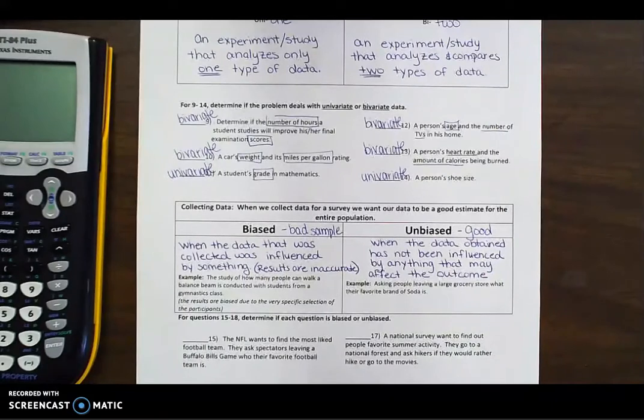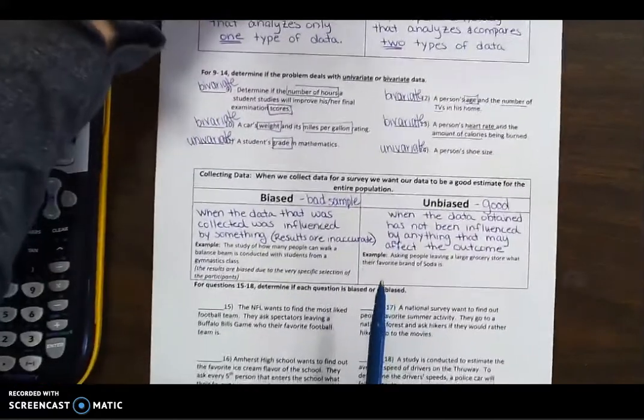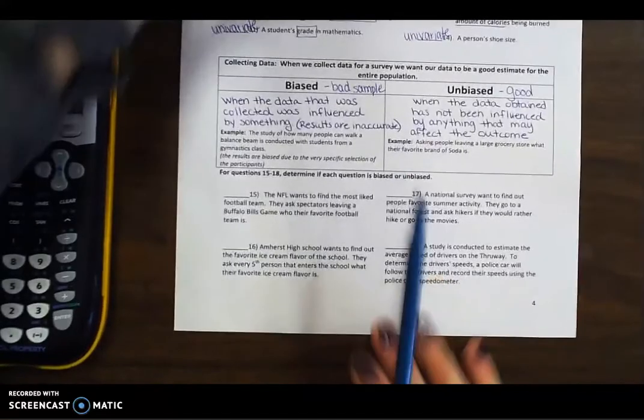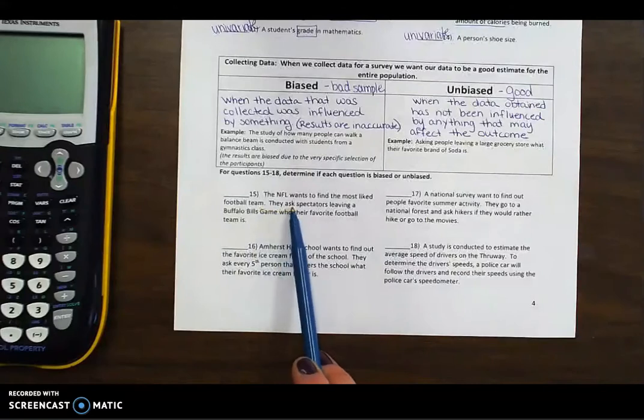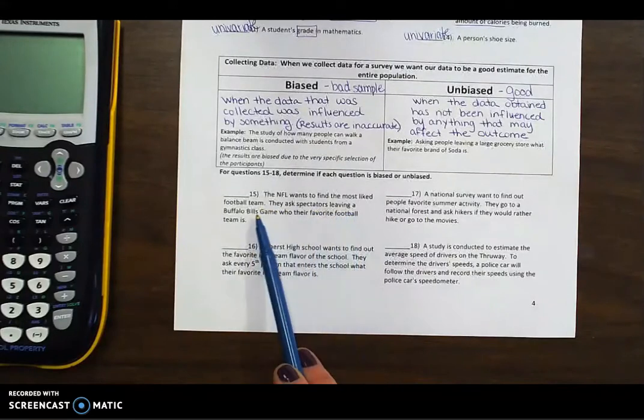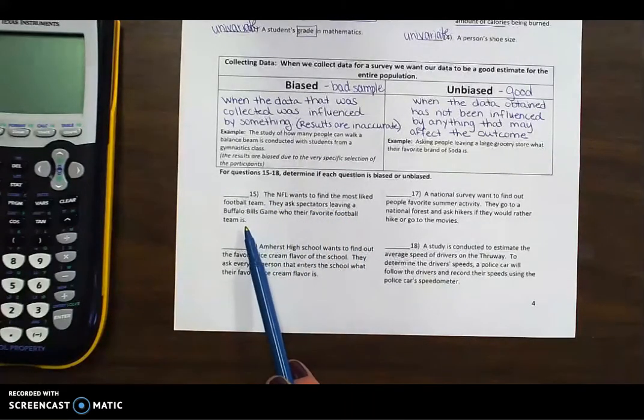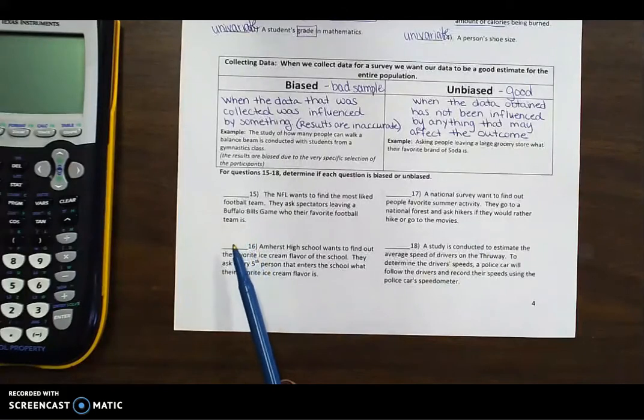All right, let's try looking at a few different examples together and determine if each question is biased or unbiased. In number 15, the NFL wants to find the most liked football team. They ask spectators leaving a Buffalo Bills game who their favorite football team is. So is this going to be biased or unbiased?